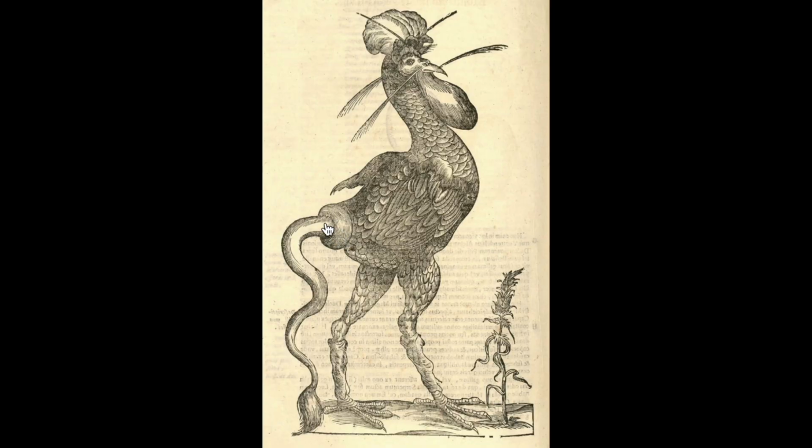And then of course the tail, it's sort of its anus area, it's kind of puckered up, and the tail really just shoots out of there in a very... How the hell am I going to describe this?